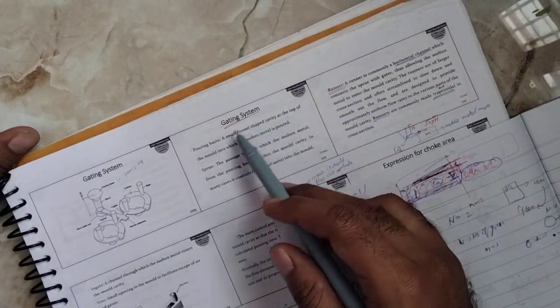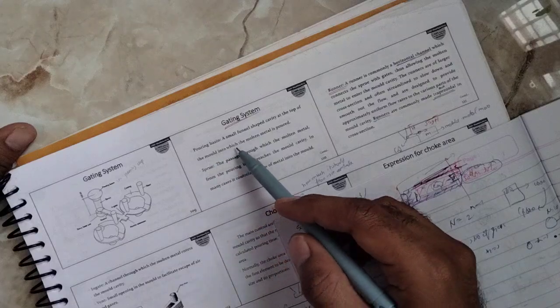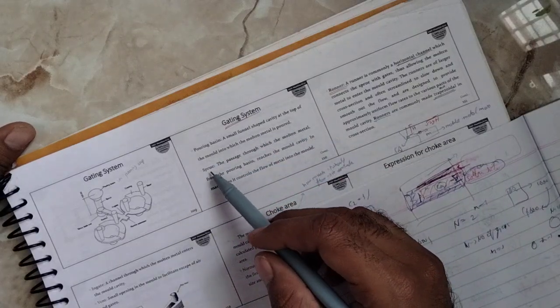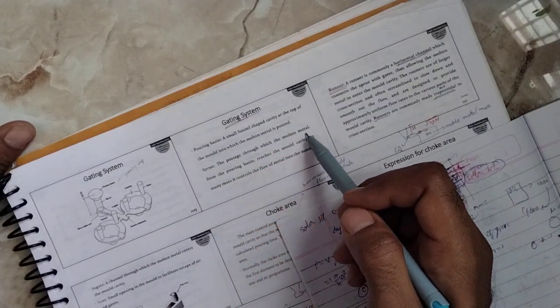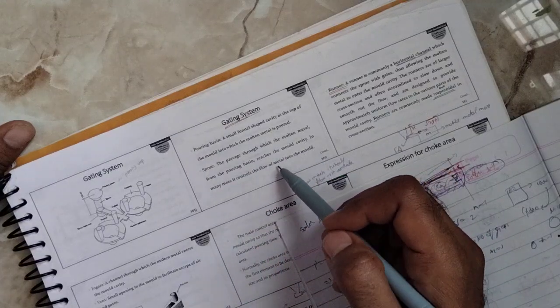So the next one is the gating system. The pouring basin is a small funnel-shaped cavity at the top of the mold into which the molten metal is poured. Next one is the sprue. The sprue is the passage through which the molten metal from the pouring basin reaches the mold cavity. In many cases it controls the flow of metal into the mold.